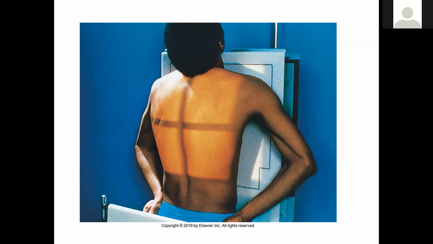Some departments also include a PA chest with every rib series. That's kind of what you're seeing here, but this could also be a PA bilateral ribs image. All of the models in Merrill's tend to be showing bilateral rib studies. Those are not as common as a unilateral right or left rib series.